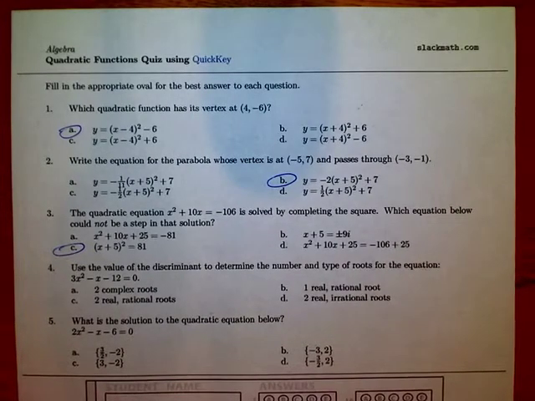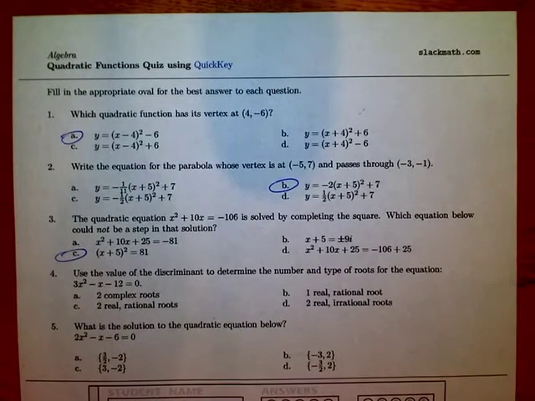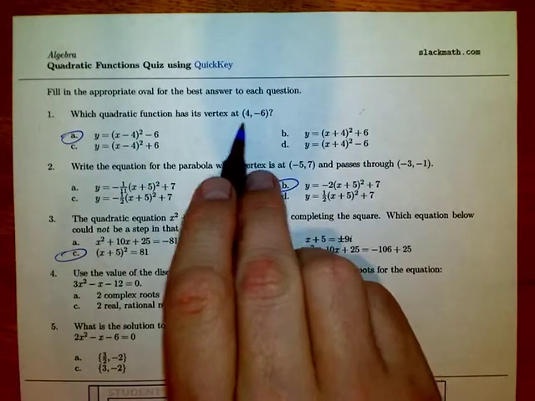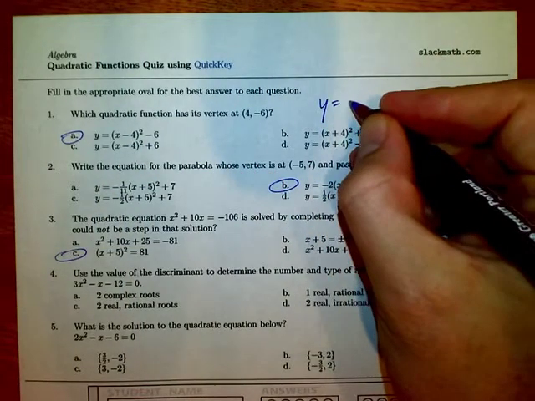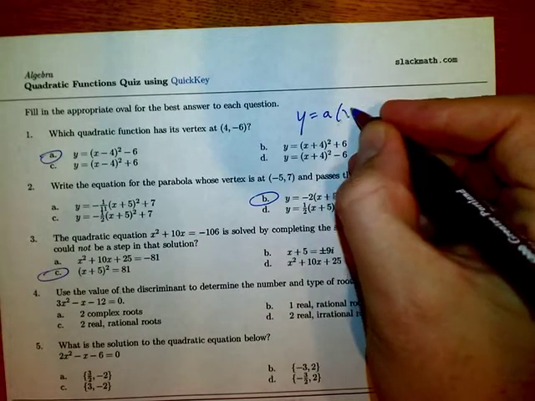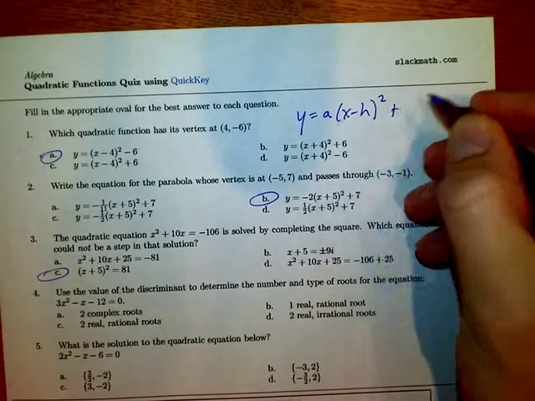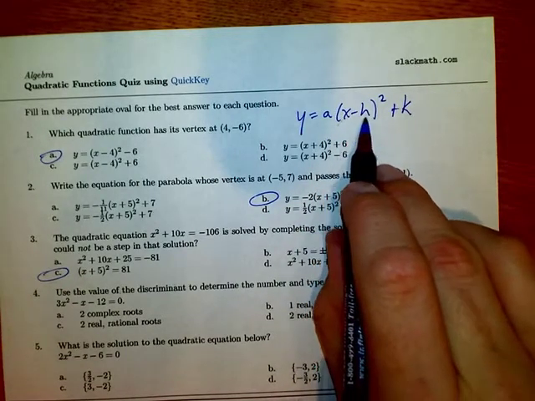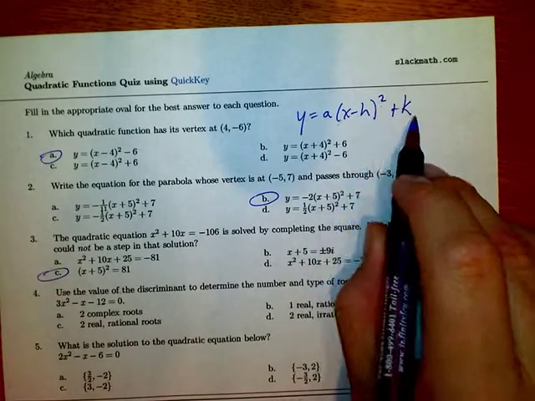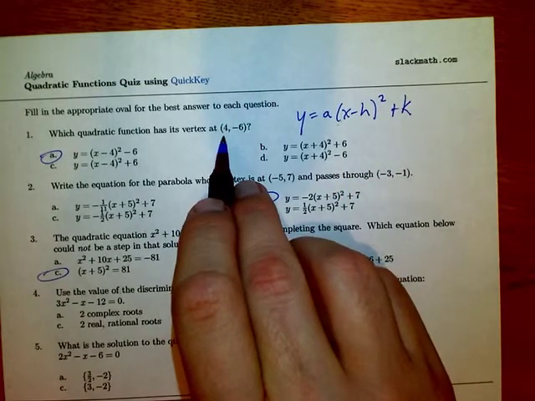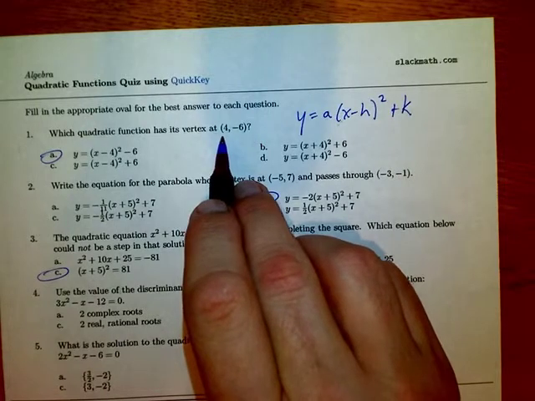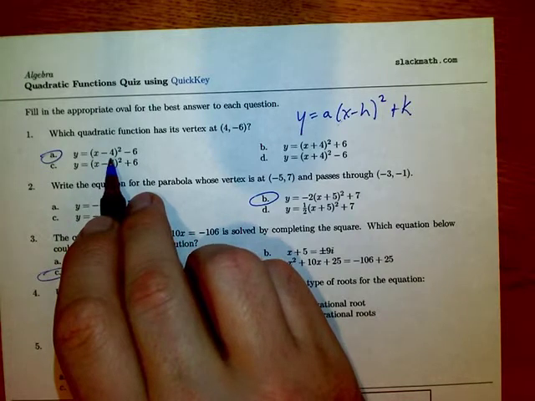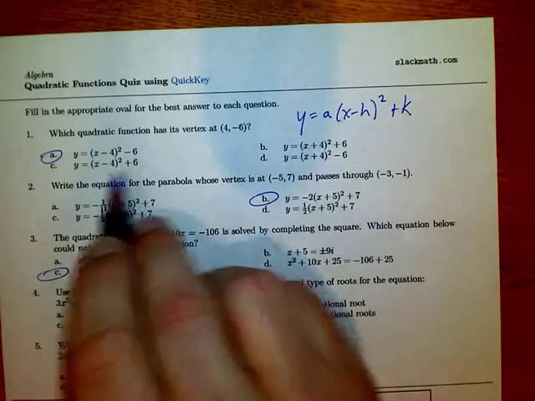First problem here, which quadratic function has its vertex at (4, -6)? The answer is A. The format for a quadratic function in vertex form is y = a(x - h)² + k. So because the x coordinate of the vertex is 4 and the y is -6, that's why you've got x minus 4, plus a -6, or in this case, minus 6.